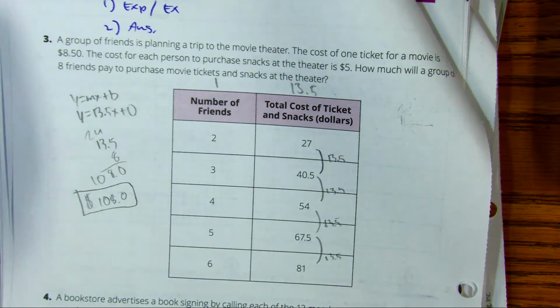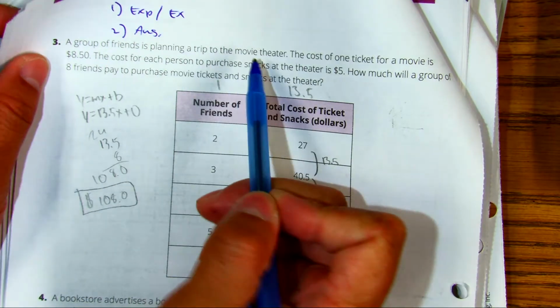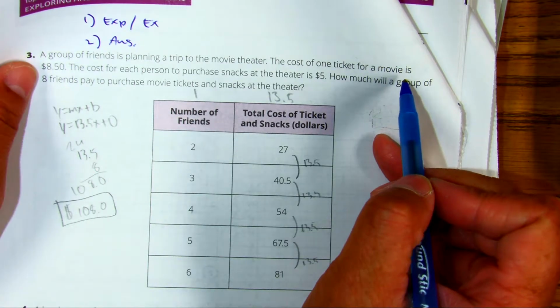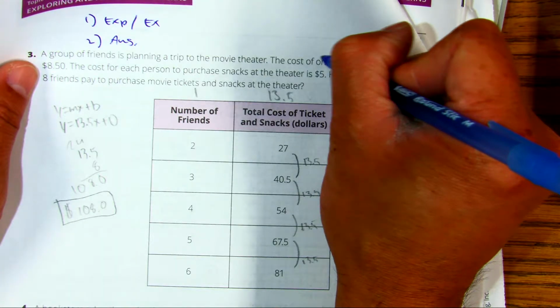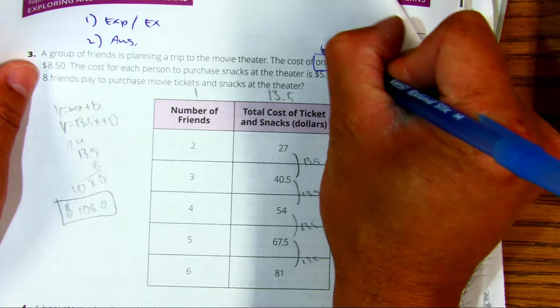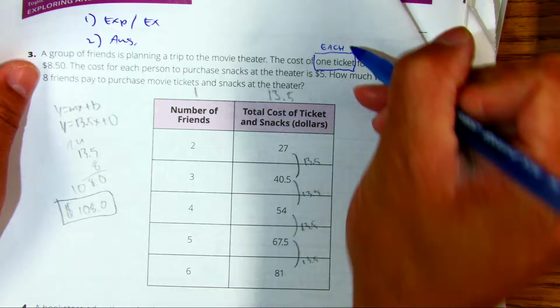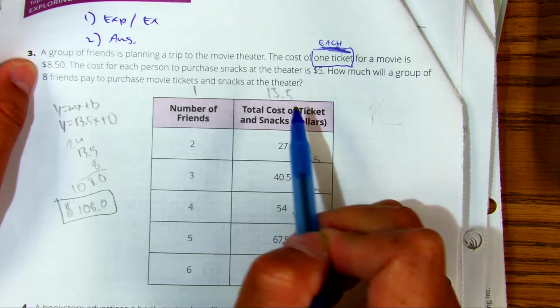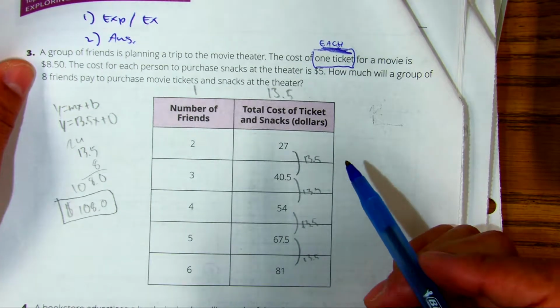A group of friends is planning a trip to the movie theater. The cost of one ticket for a movie is $8.50. So right above one ticket, I'm going to write each. Each ticket costs $8.50, and the keyword each should lend itself to that it might be linear.